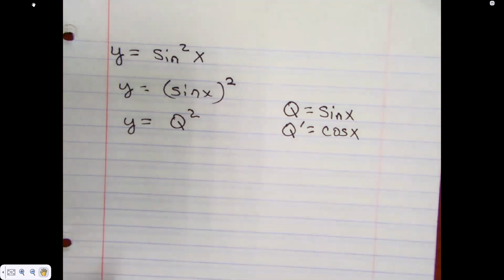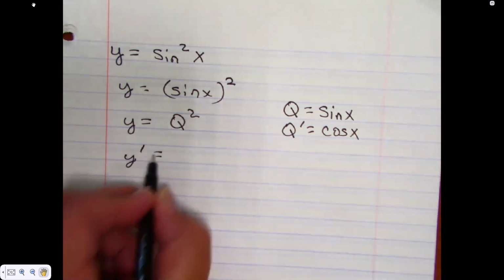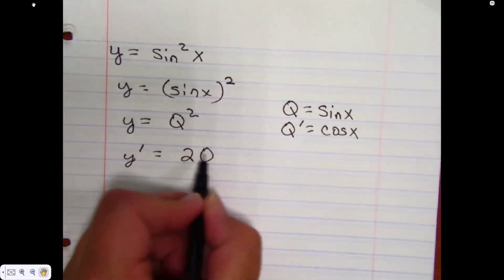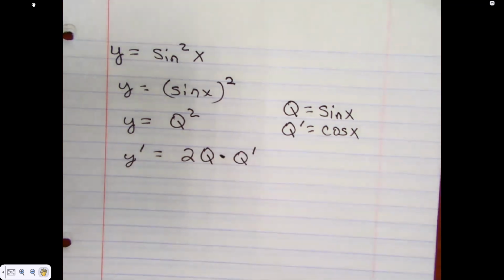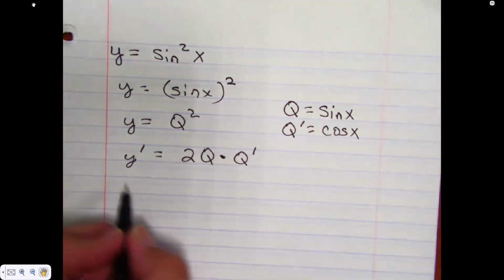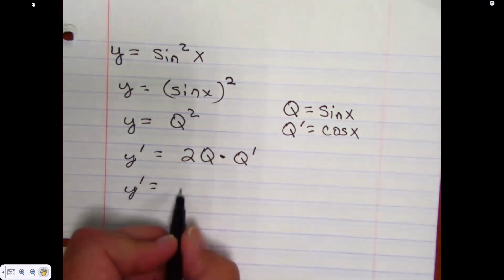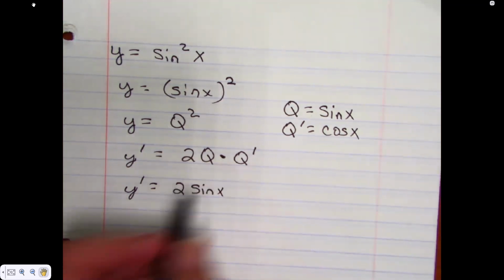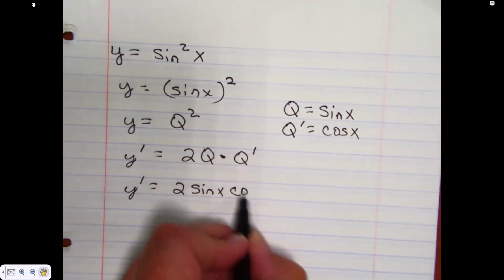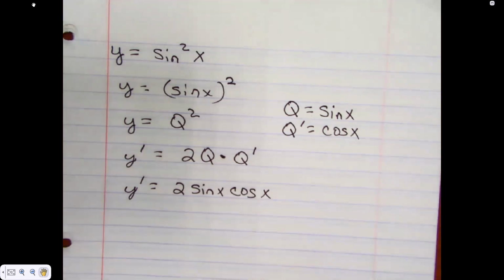And now we can take that derivative. Roll it down, subtract 1, so 2Q. And then don't forget to take it times the derivative of the quantity. All right, so then we're good. Derivative of y equals 2. Q is sine of x. And the derivative is cosine of x. That's it.